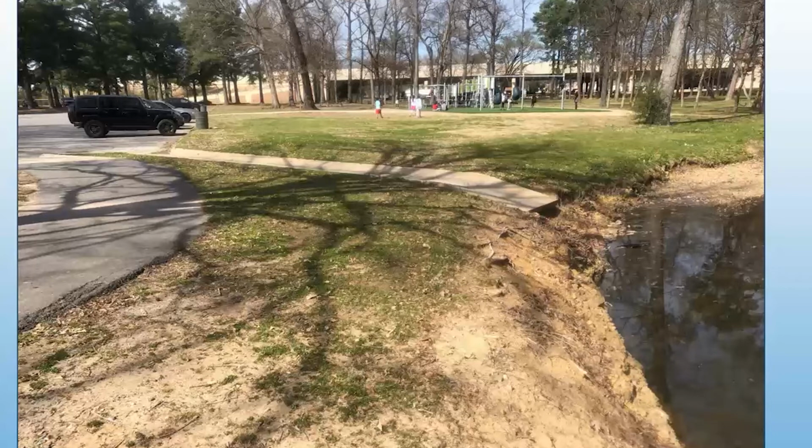Here is a classic urban example of a concentrated flow point. We have a parking lot here, parkland, and a concrete swale that's bringing water right from the parking lot to the channel. The reason that we have concentrated flow points along with land use coefficient is because the land use coefficient could capture the change in land use for this park.